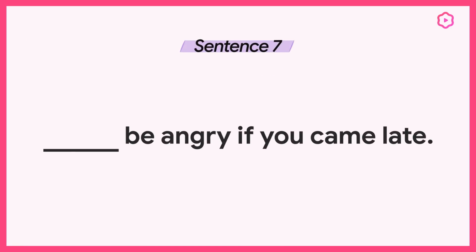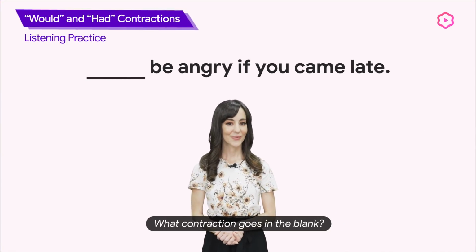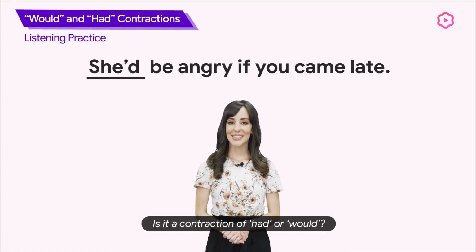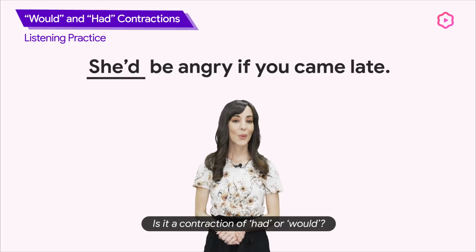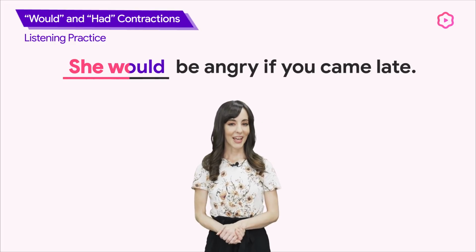Next one. She'd be angry if you came late. Listen again. She'd be angry if you came late. What contraction goes in the blank? Right, she'd. Is it a contraction of had or would? It is followed by a base verb, so the answer is would.